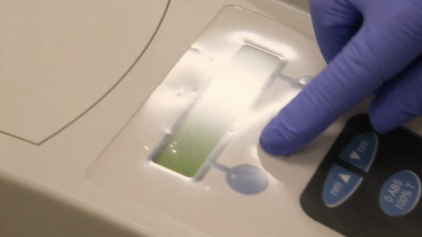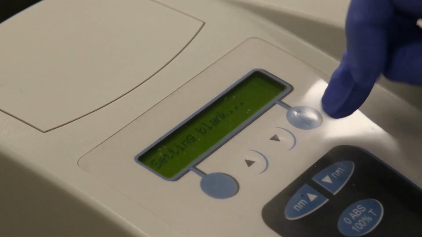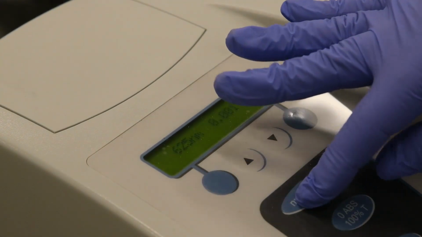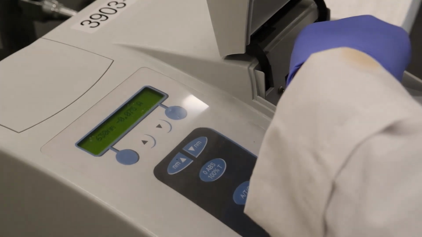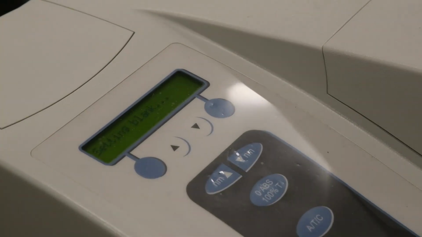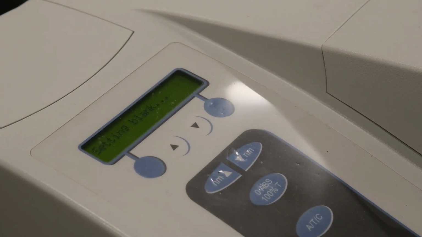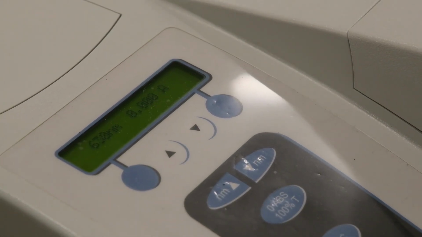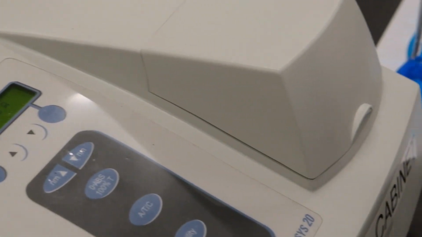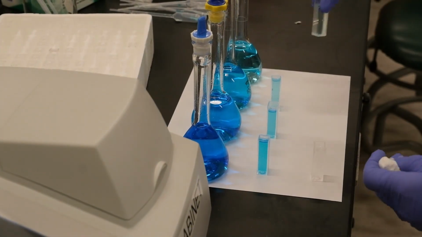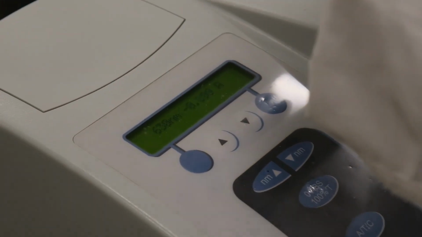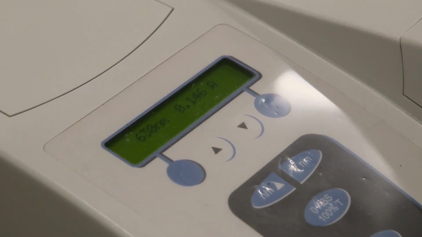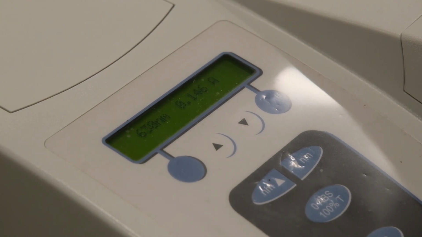We set up our maximum, then we put in our blank, zero the instrument, start from the least concentrated solution, and you need to show your calculation in your notebook on how you found out which one was the correct concentration.